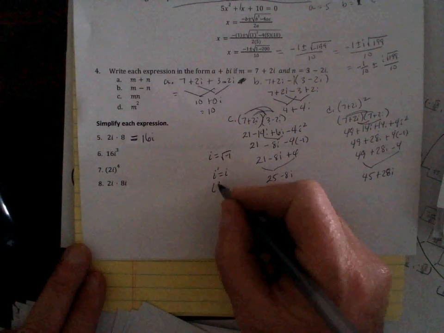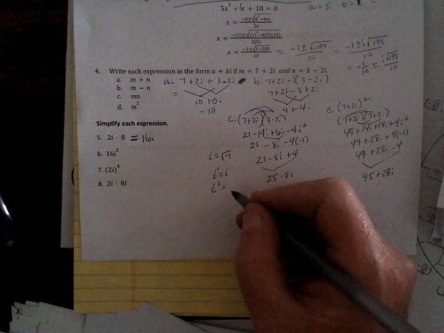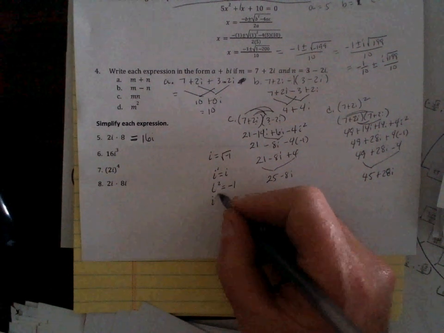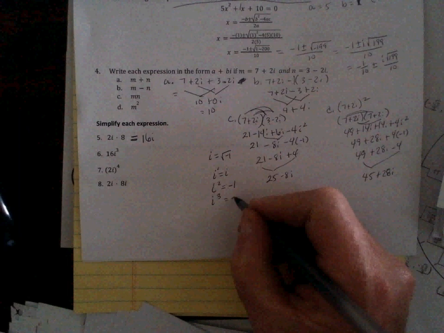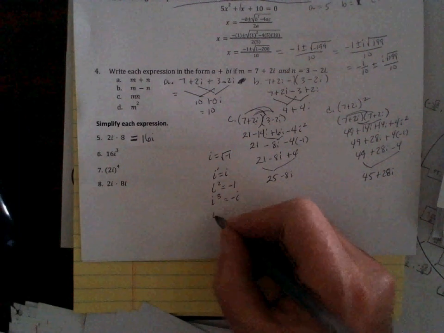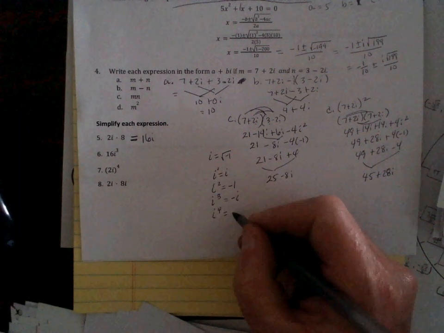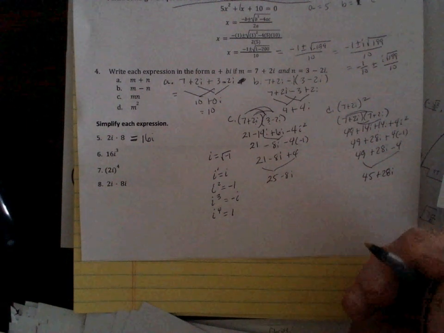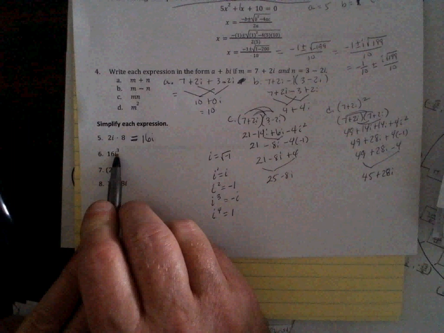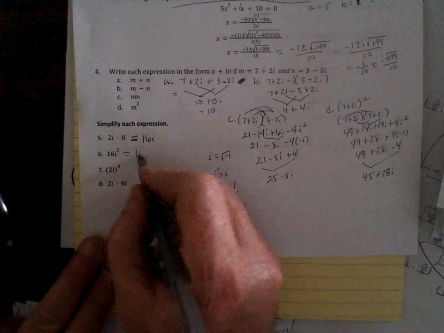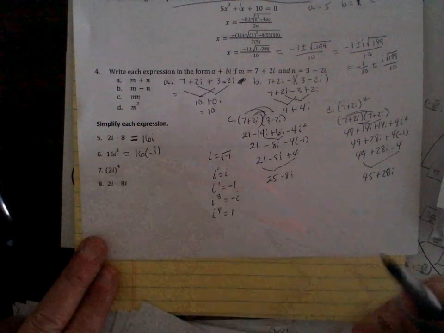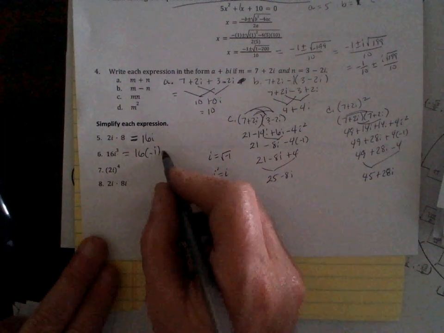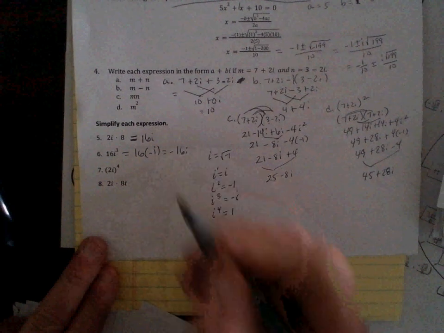And we talked about i squared earlier. What's i squared? -1. And you found that i cubed was -i. And i to the fourth is 1, positive 1. You've got to know these. That means 16i cubed is 16 times -i, because i cubed is -i. So that's just -16i.